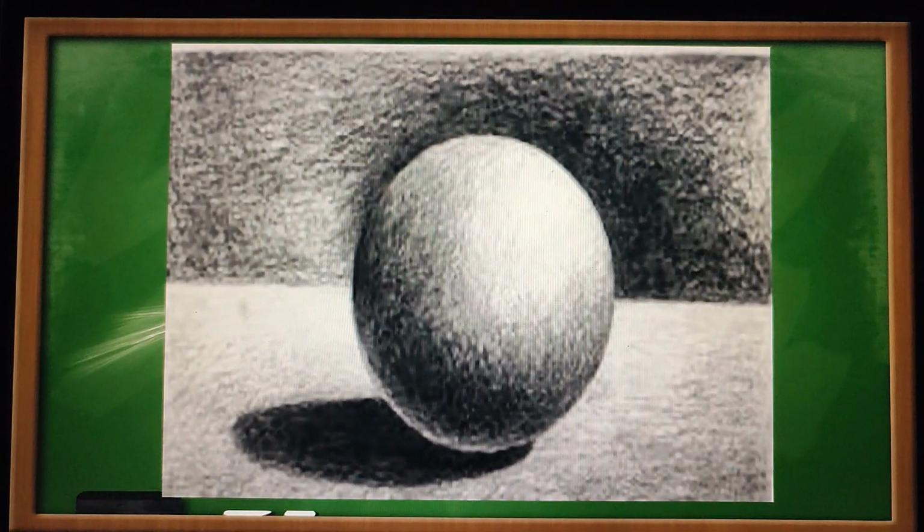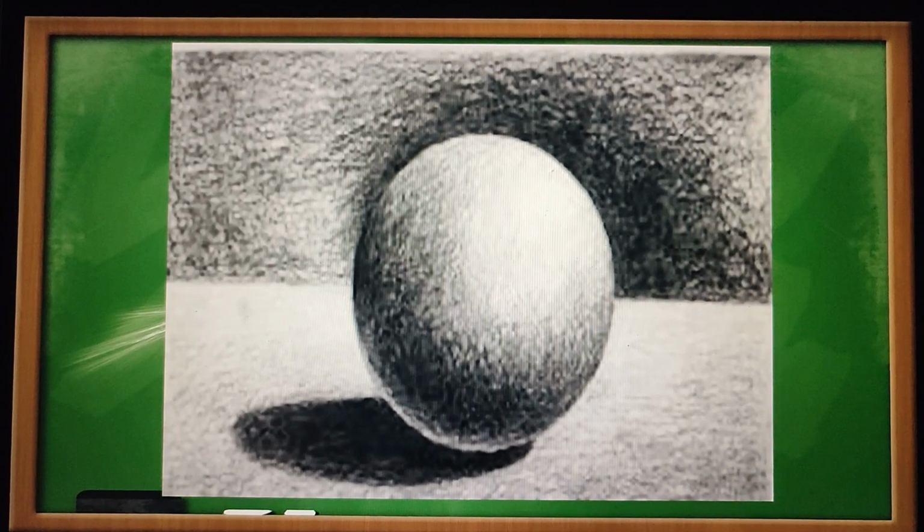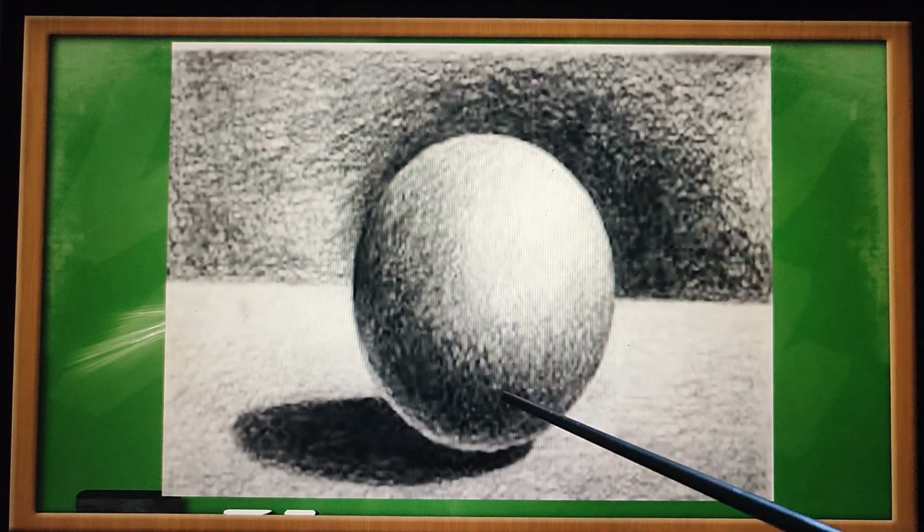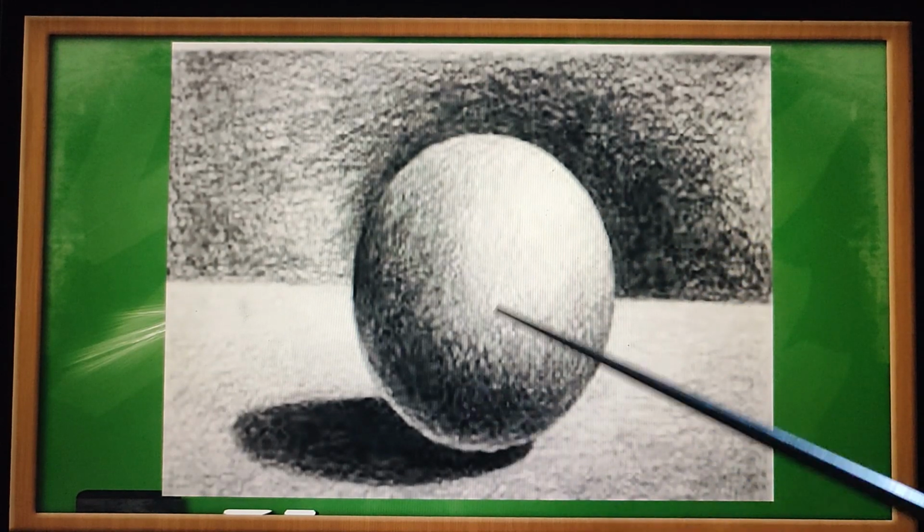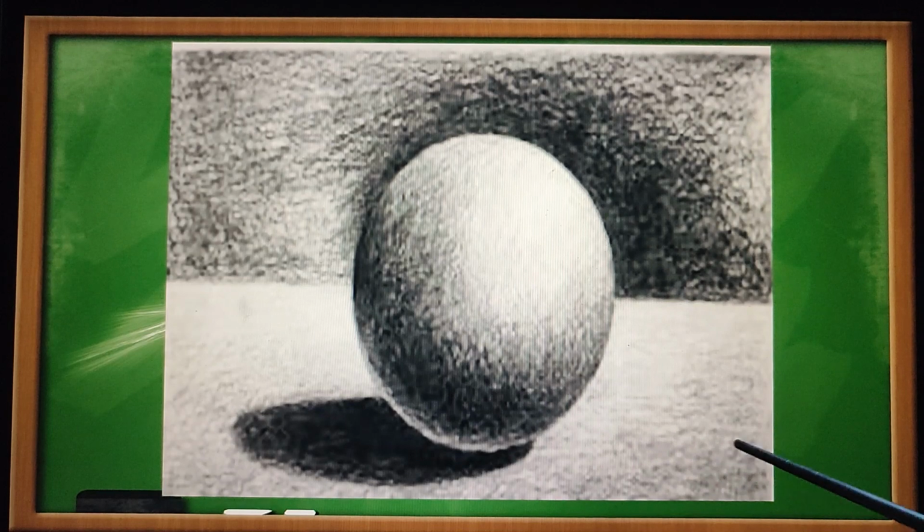Okay, on this figure, in shading application, the source of light is assumed to be coming from the upper right corner of your drawing paper, and the rays of light are imagined to be inclining approximately 45 degrees.